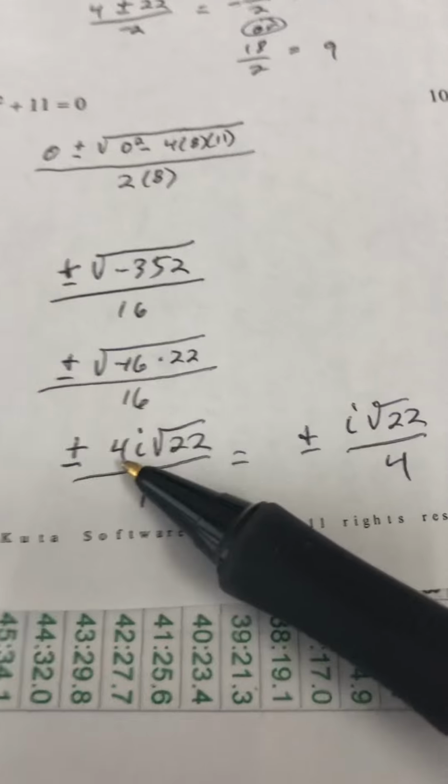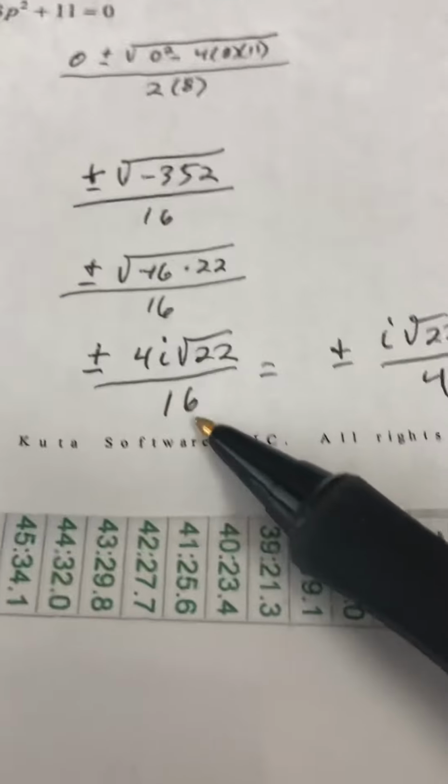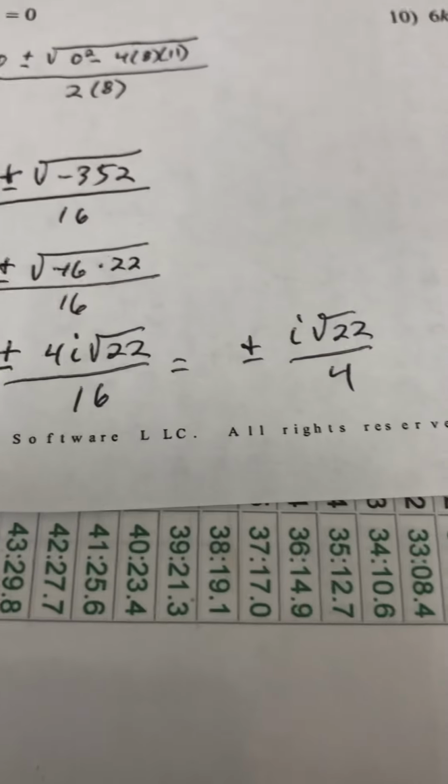4 divided by 4 is 1, so I just have a 1 up here, and I don't need to write it. 16 divided by 4 is 4. That's how that changed to 4.